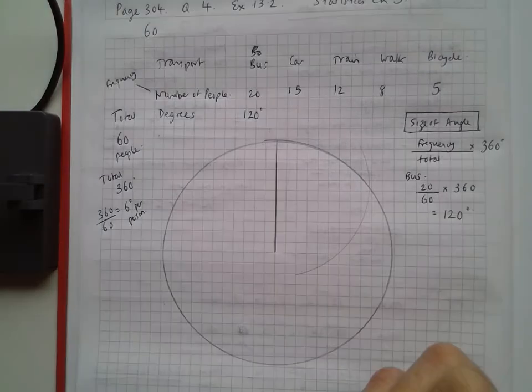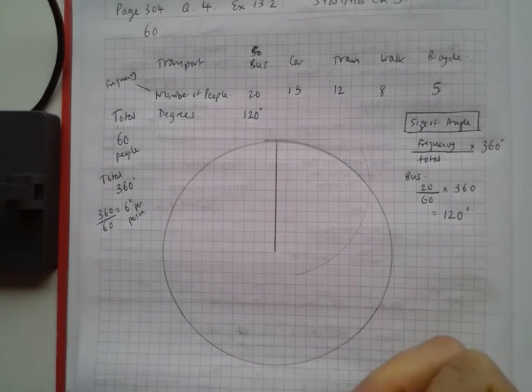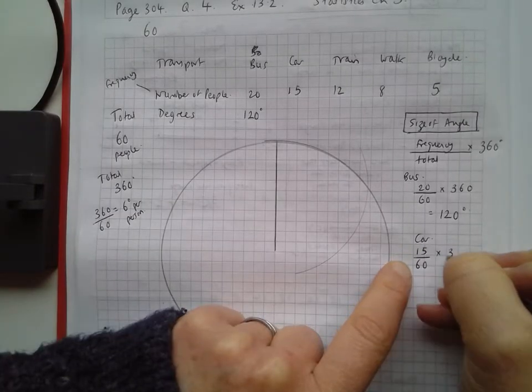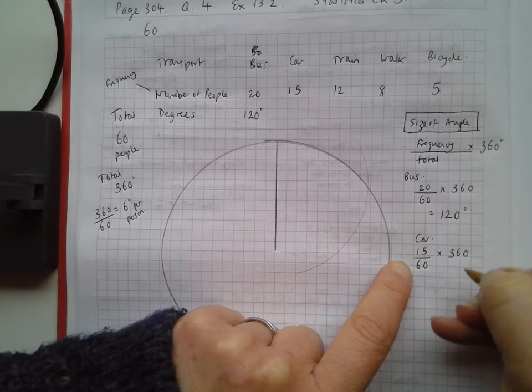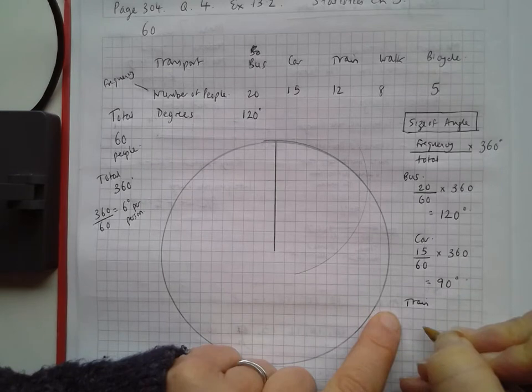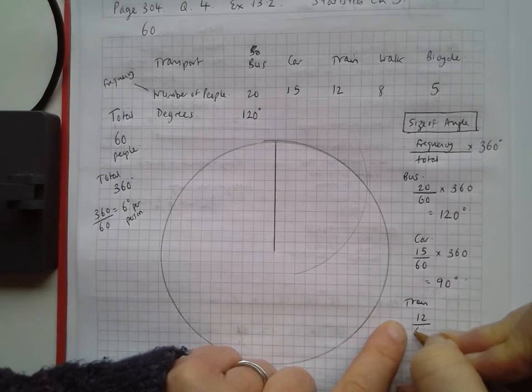Okay, for the car, it would be 15 out of 60 times 360, which would be 90 degrees. For the train, it would be 12 out of 60 times 360, which would be 1/5 of 360, which would be 72 degrees.